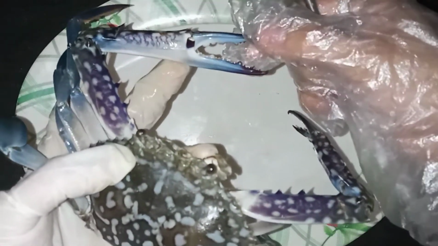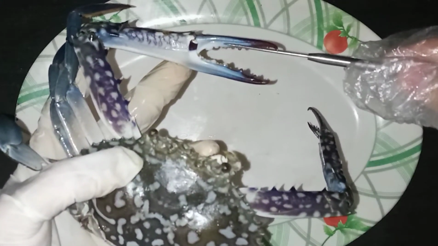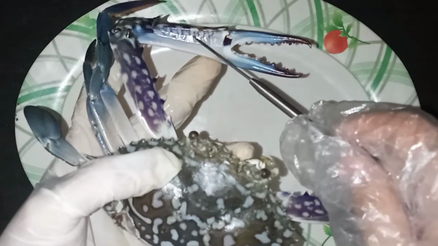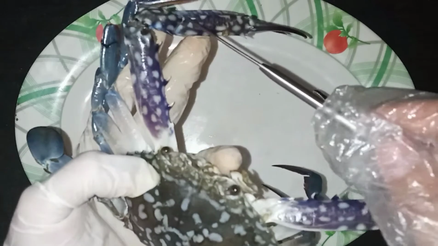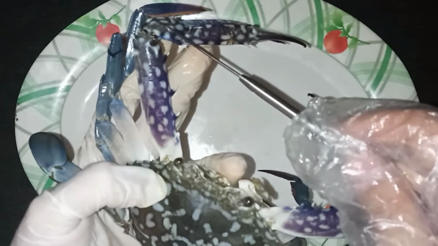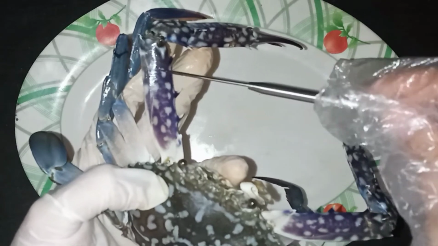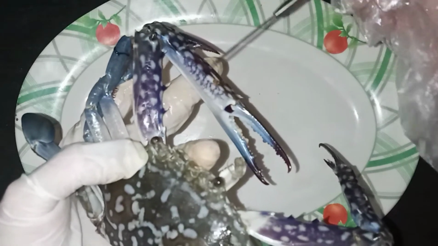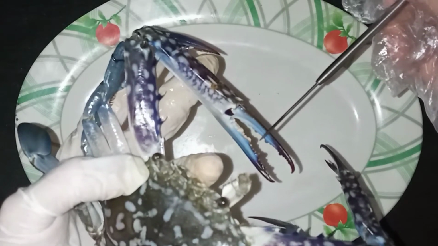These bigger legs of a crab also have the dactyl, also called the movable finger. This part is also called the propodus. This is also called the carpus. And this part is also called the merus. And this entire claw is called the cheliped.